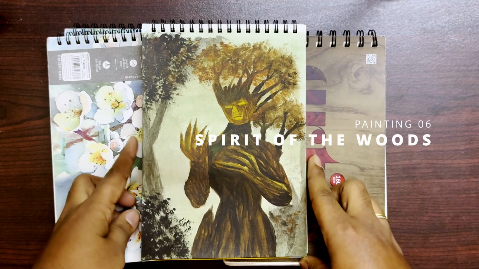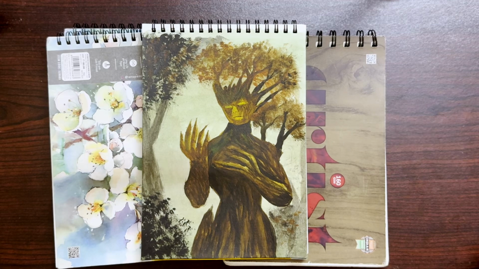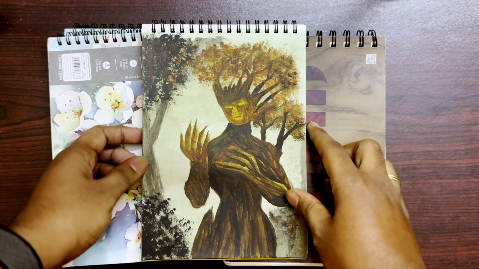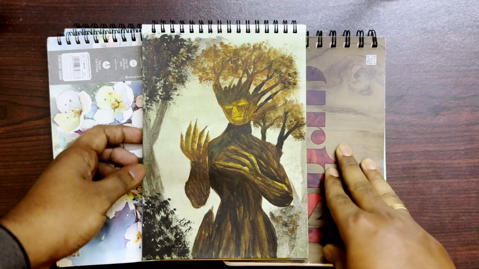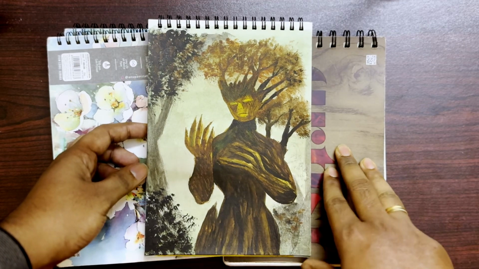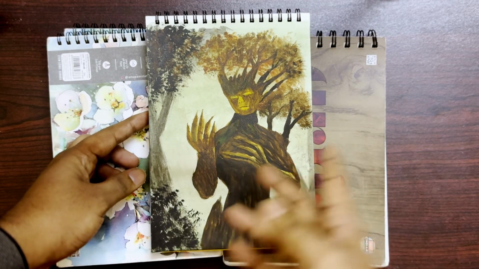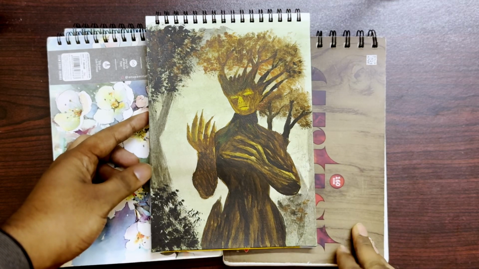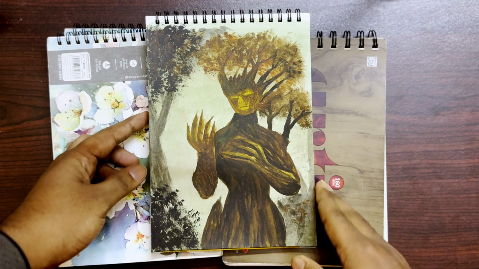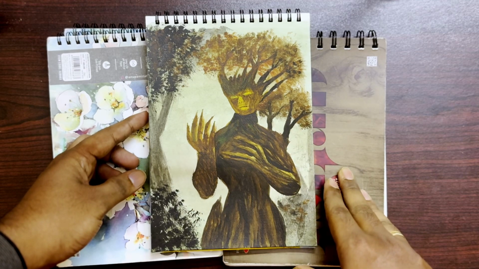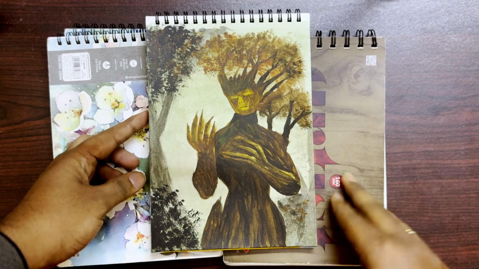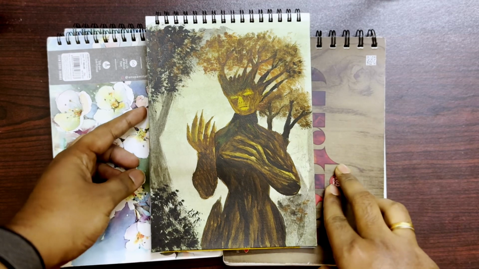This specific piece I call the spirit of the forest, or spirit of the woods. I would like to think of it as the soul of the forest or soul of the woods. I got this reference from Pinterest, and I absolutely liked how the shades in the painting looked and the emotion it tried to convey. That's how I ended up making this specific painting.